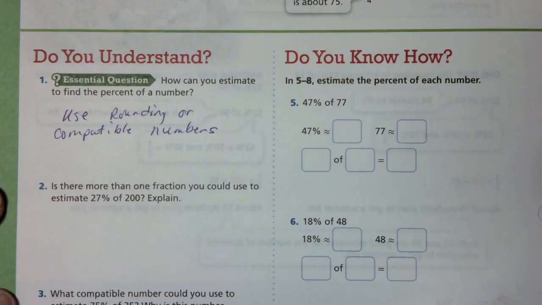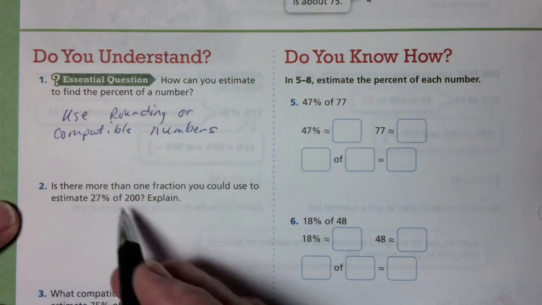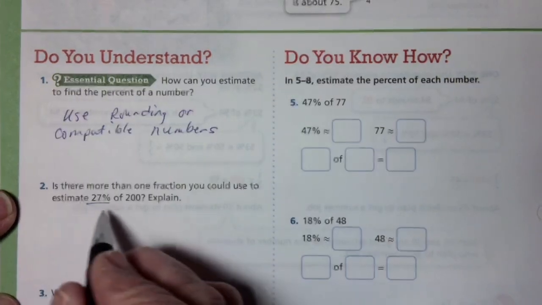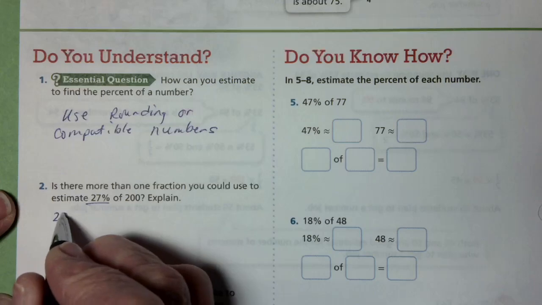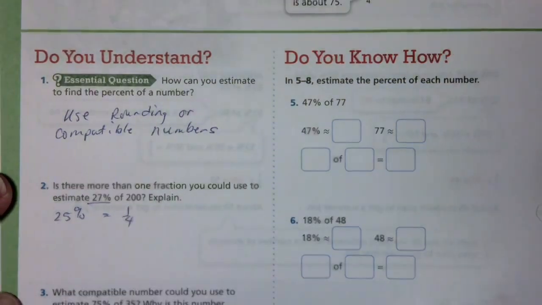All right, number 2. Is there more than one fraction you could use to estimate 27% of 200? And I say yes. We could round this to 25%, which would be the same as a fourth.